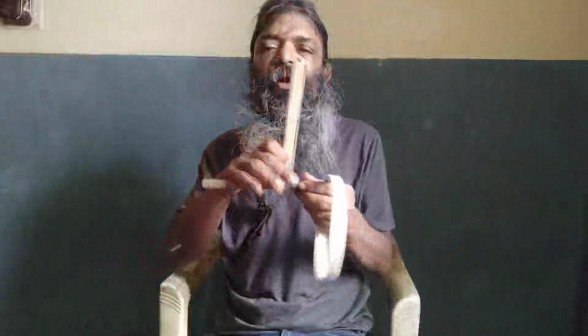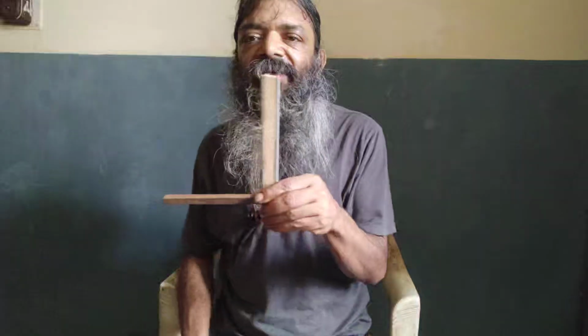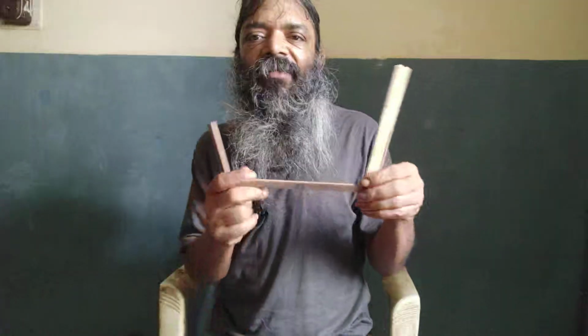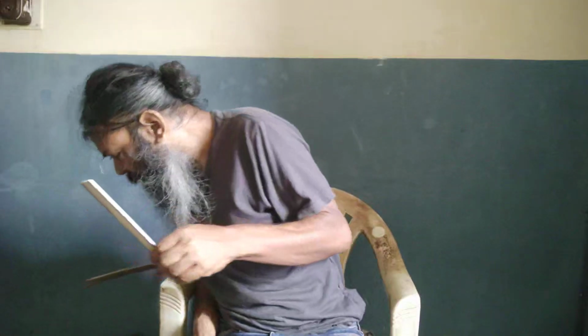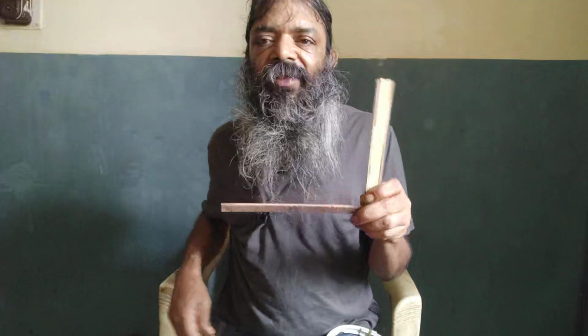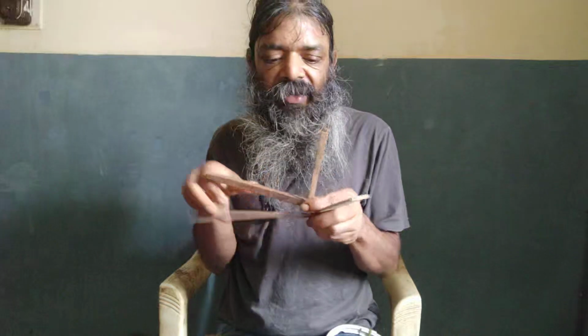If this is the Cartesian coordinate system, then this is called the polar coordinate system.